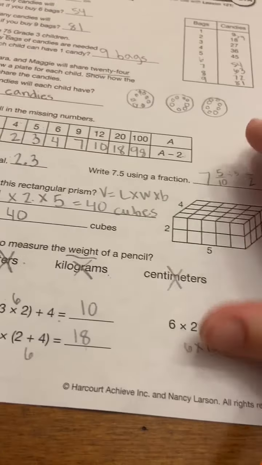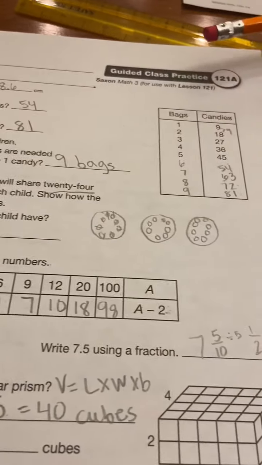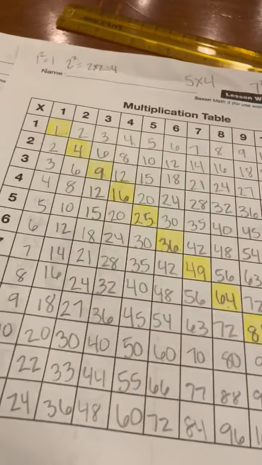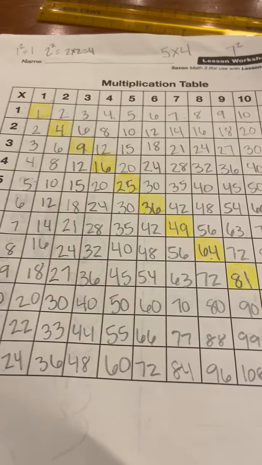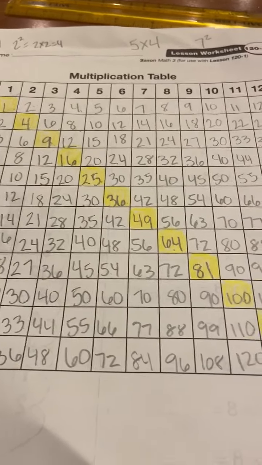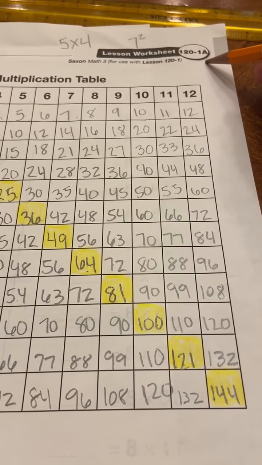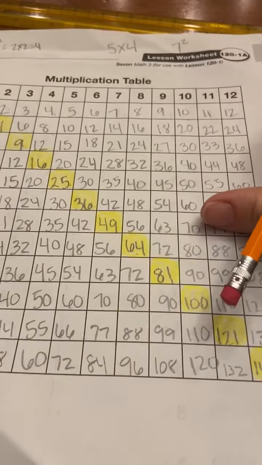Okay, as you move on to the B side today, if you need to use your multiplication chart from the other day, remember you have that. So feel free to use that as a tool if the multiplication is still a little bit difficult for you, and that's okay. Remember, it was your lesson worksheet 120-1A. So feel free to use that if you need it for your multiplication on the B side.